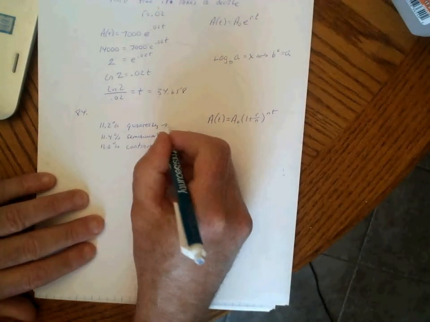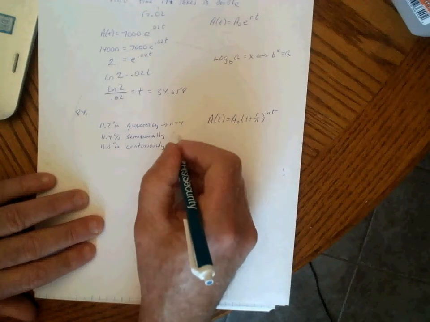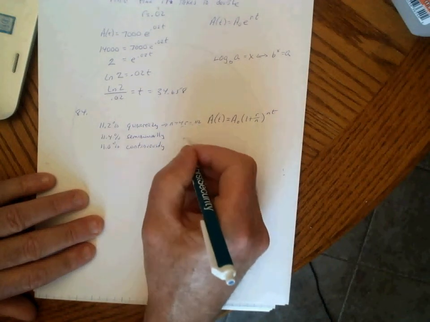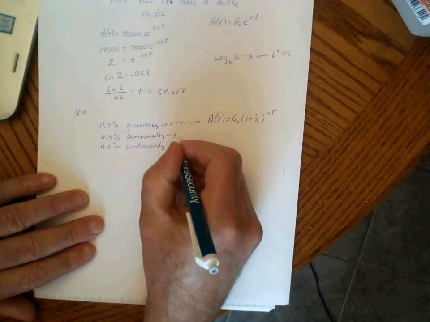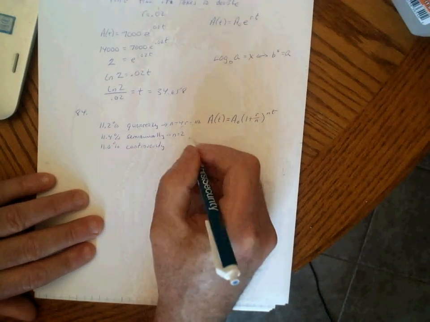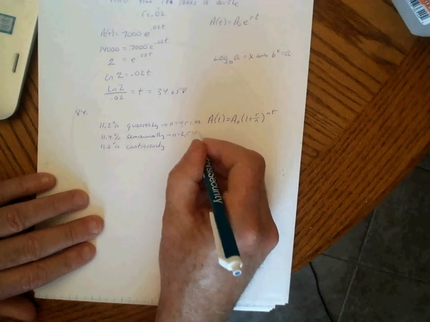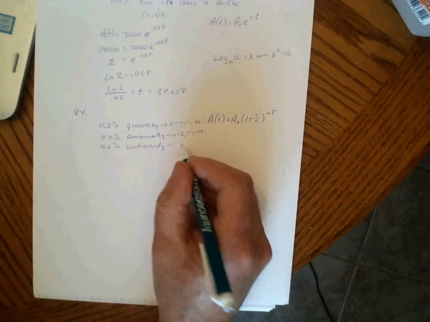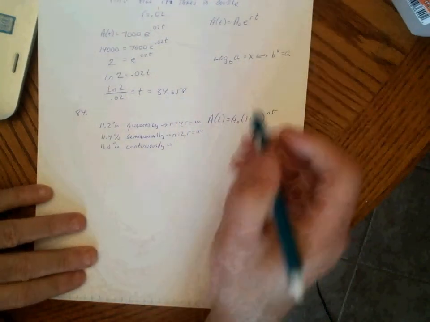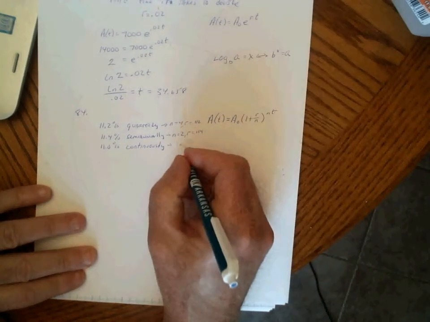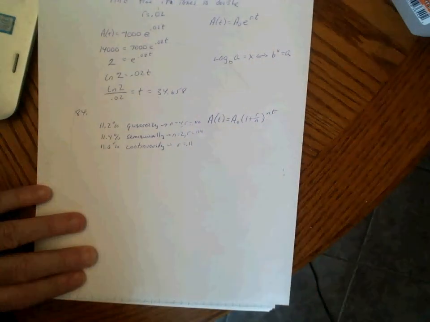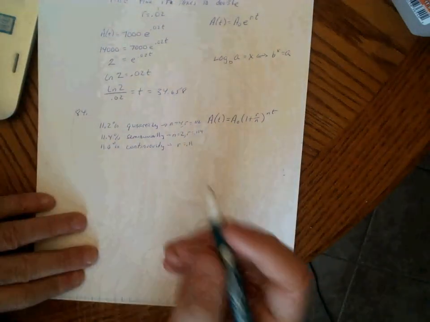So here, n equals 4, and r equals 0.112. Here, n equals 2, compounded twice a year, and r equals 0.114. And of course here, there is no n because there's no n in the continuously compounded formula, and r is 0.11.